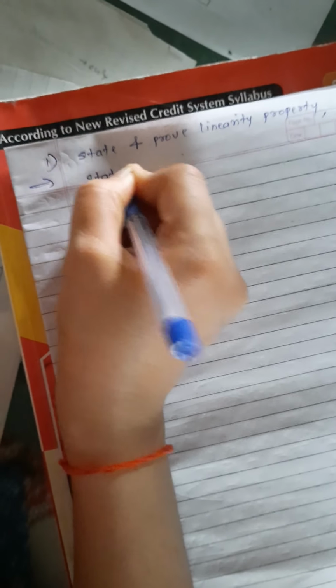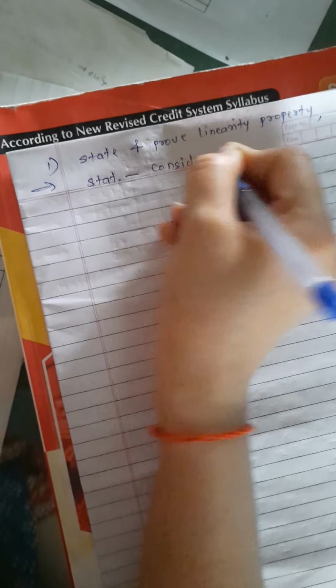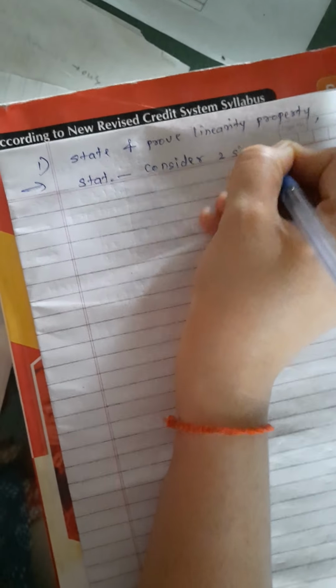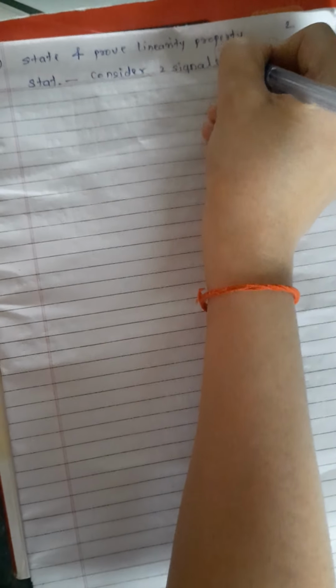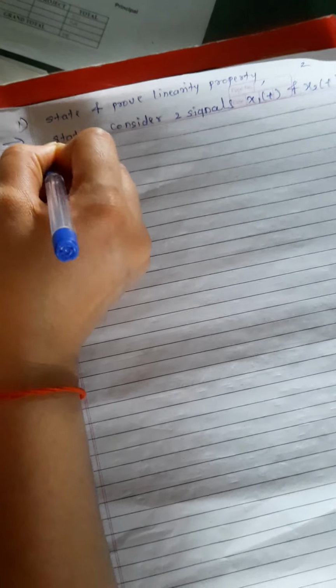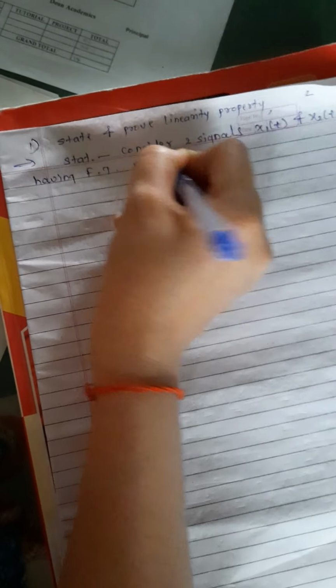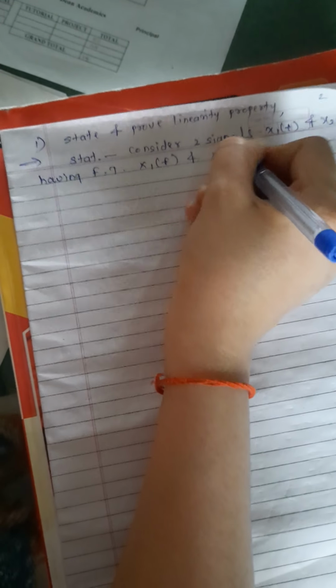Now the statement for this is: consider two signals x1 of t and x2 of t having Fourier transforms X1 of f and X2 of f.